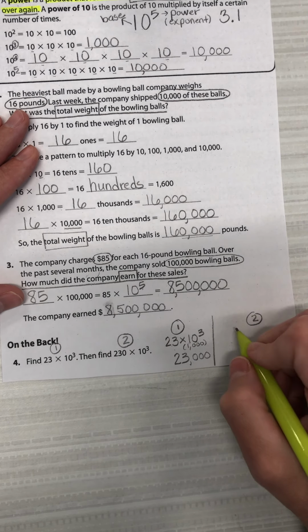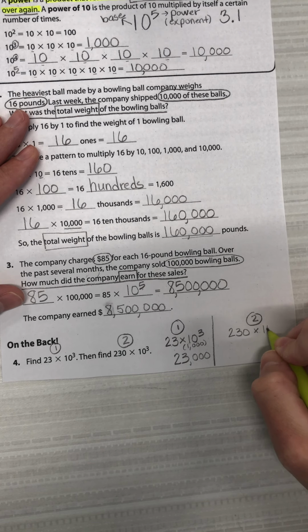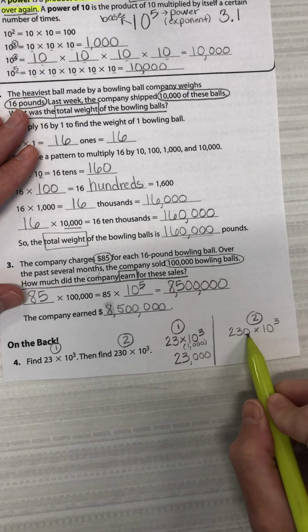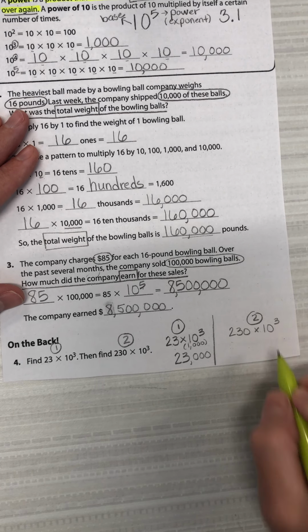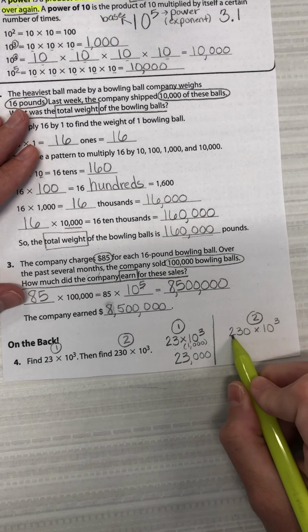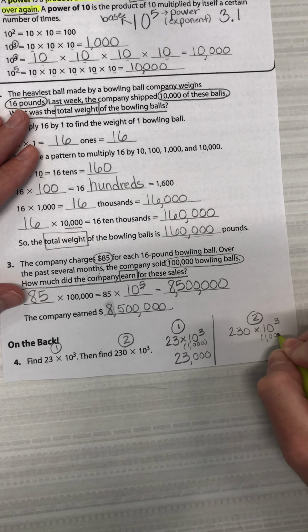How about if I have 230 times 10 to the 3rd power? Okay, this is where it gets a little tricky because 230 already has a 0 in it, but it's not the power of 10. So we're going to tack on 3 more zeros. So 230 times 10 to the 3rd, that's 1,000, remember.